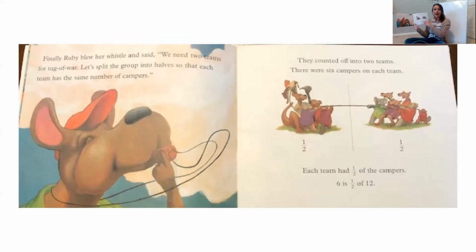6 is half of 12. This means that we started with a group of a total of 12 campers, right? Because when we divided them into 2 teams, we had 6 and then 6, which equals 12.